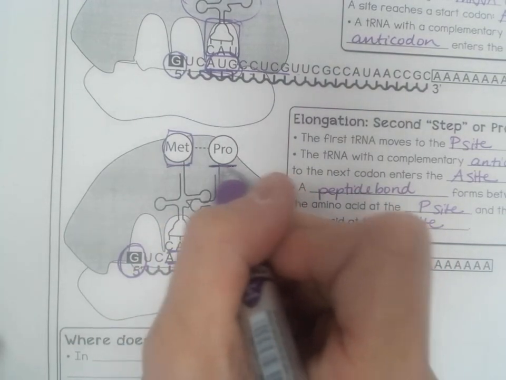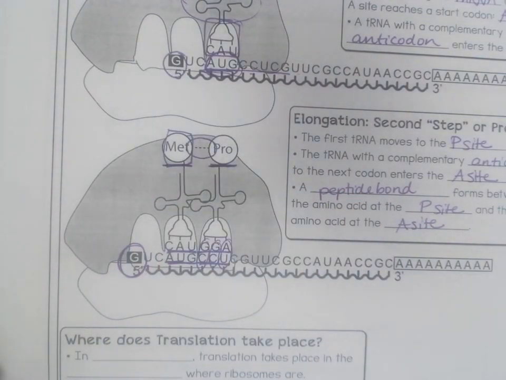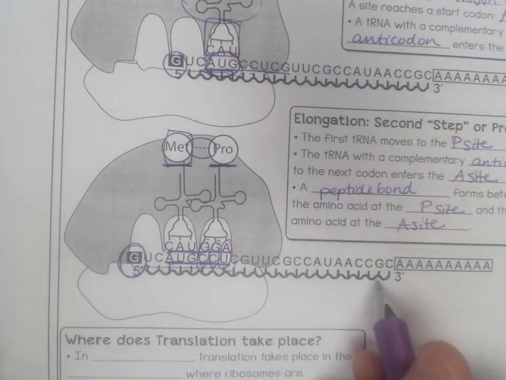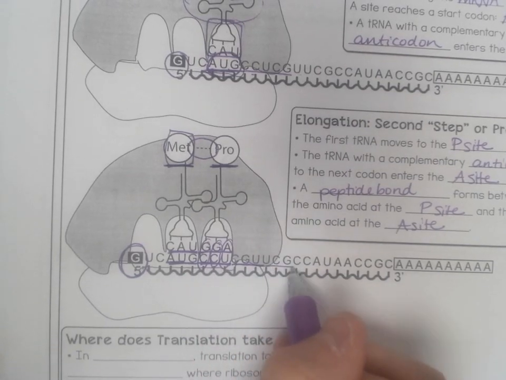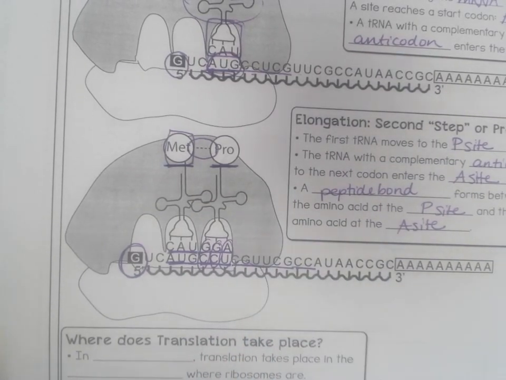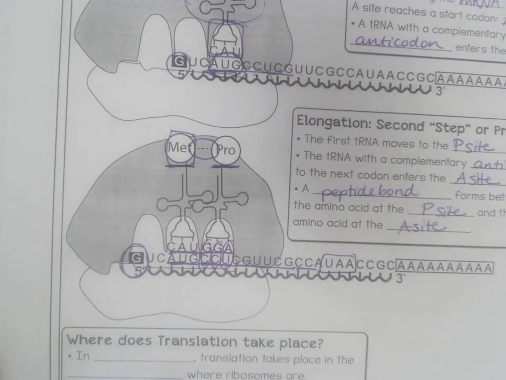Now, this amino acid and this amino acid are hooked together by peptide bonds. Okay? And it keeps going. So then this would go through and it would read the next one and the next one and the next one until it got to a stop codon. I see the stop codon possibly here.